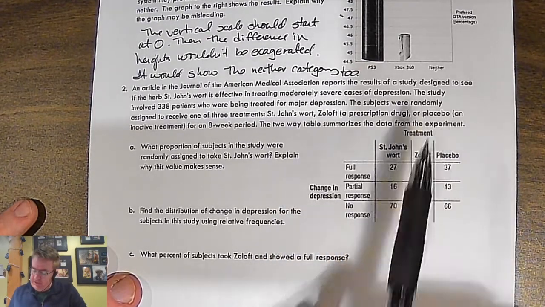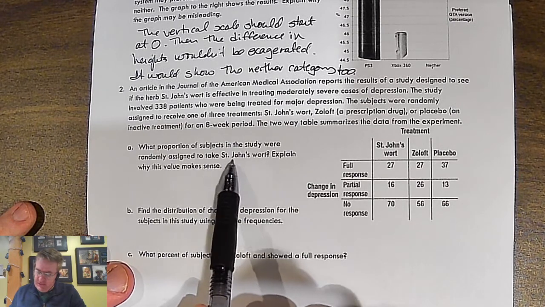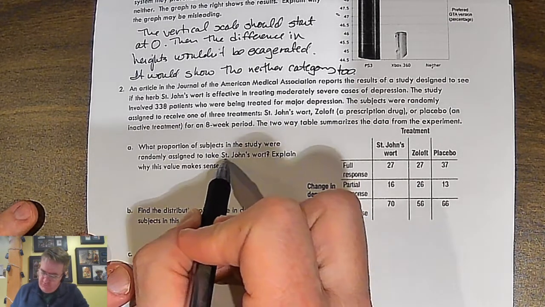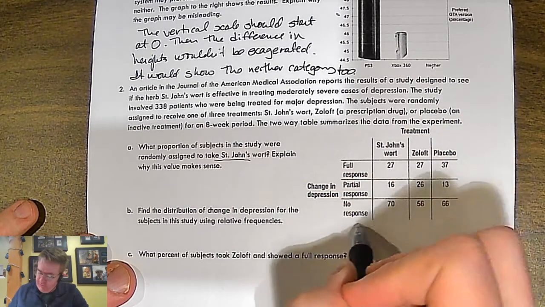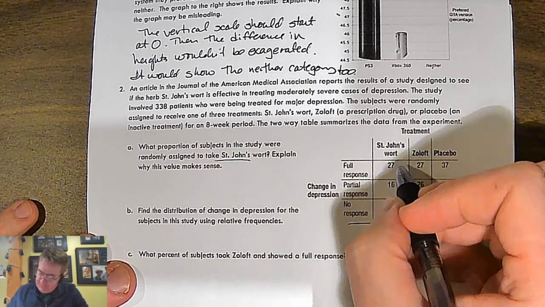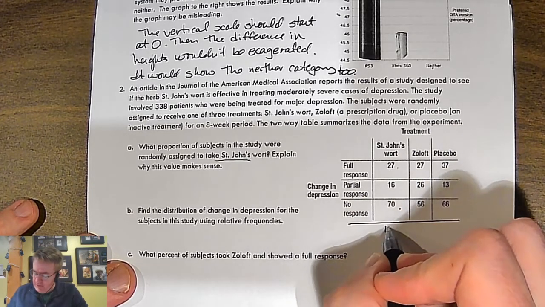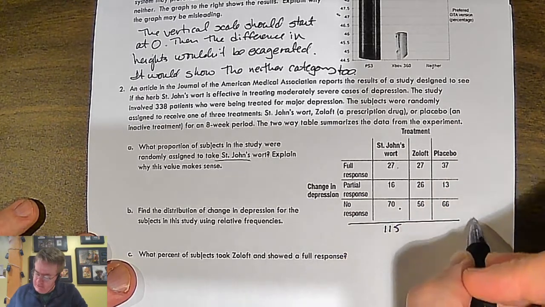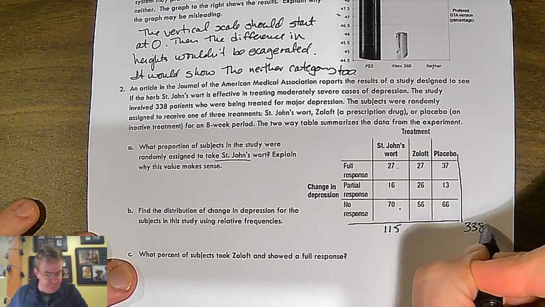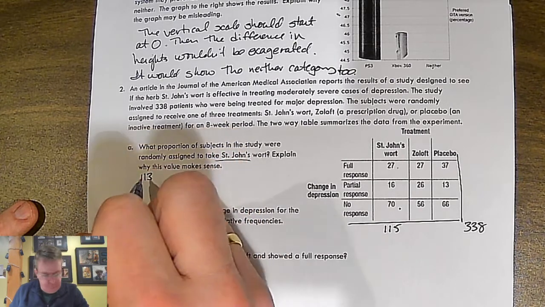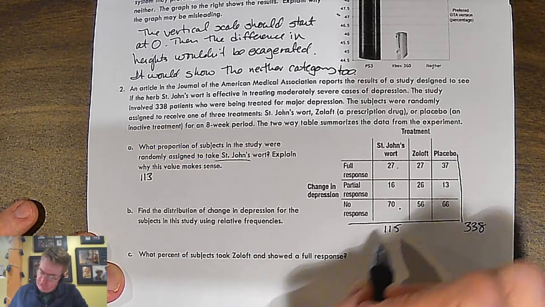The two-way table summarizes the data from the experiment. So what proportion of subjects in the study were randomly assigned to take St. John's wort? That would be this whole giant category, so we would have to total this all up. 27 plus 70 is 97, so we get 115. And we know that the total is 338. So you'd have 113. 113? Yes, I'm sorry. It should be 113.